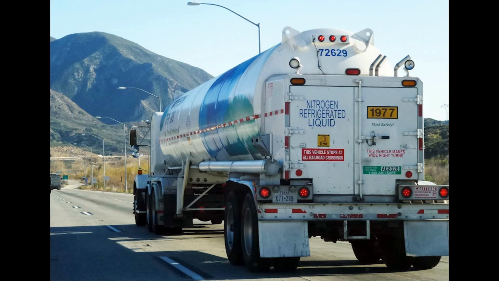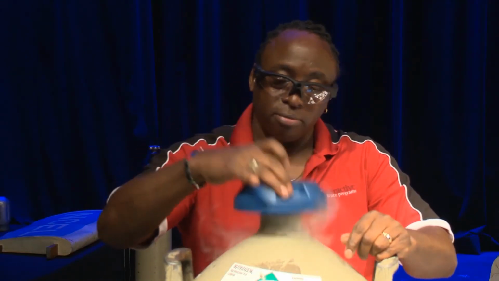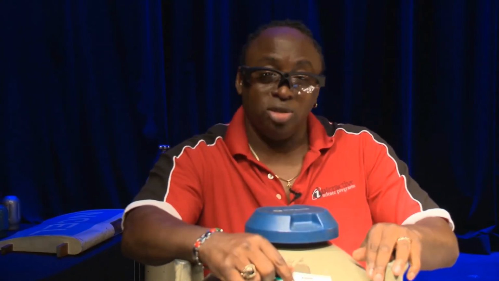If you see a tanker truck driving down the street and it says refrigerated nitrogen on it, it's liquid nitrogen, and it has to have a vent at the top so a little bit of the liquid nitrogen can turn into a gas so the tank doesn't blow up. Same thing. If I come to your school, then we're going to set off a nitrogen explosion. I can't do that here, but that's what we do at schools.